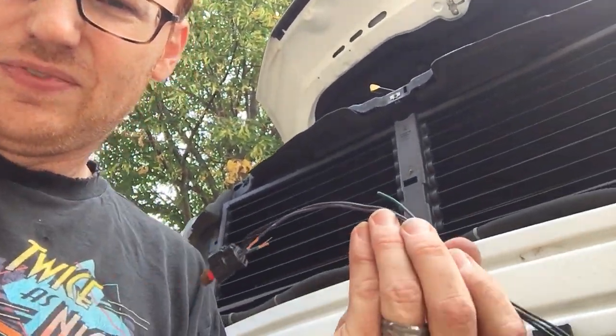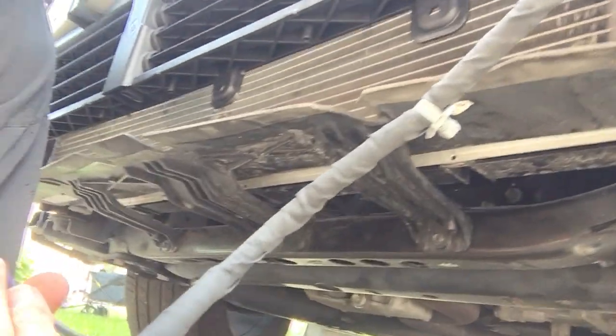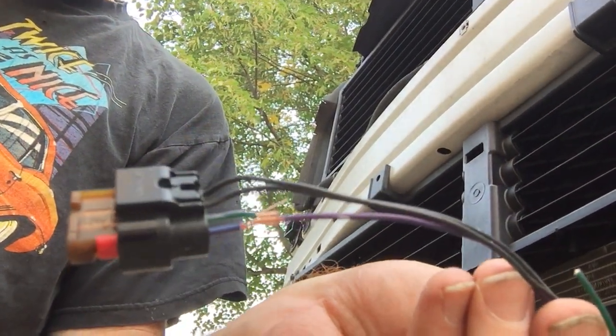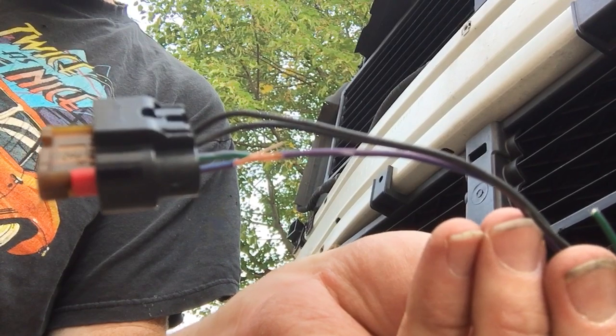What it turned out to be due to is this harness that runs along here. So right near the end, I had pulled it apart because it looked kind of twisted and bent.